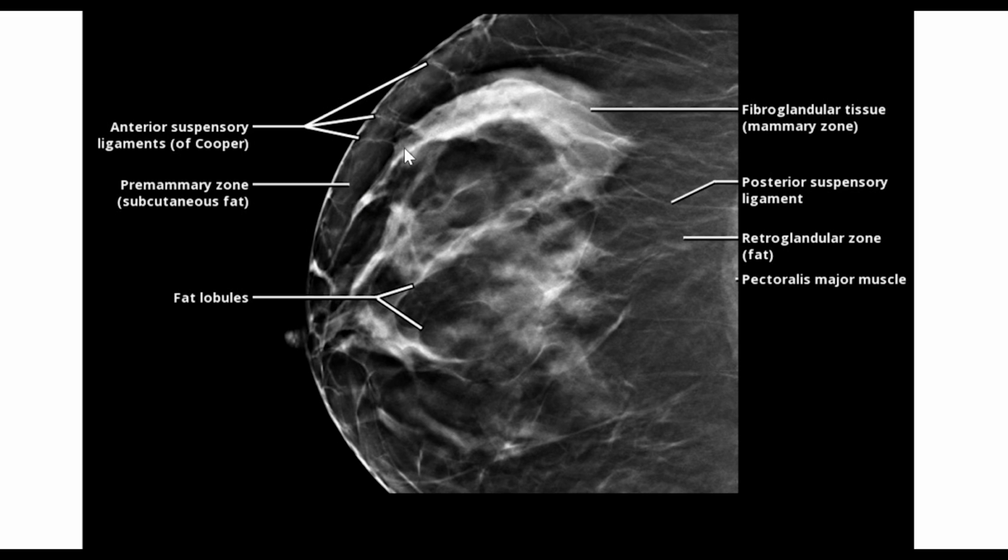So this is the mammary zone. The mammary zone, we already discussed, is composed of fibroglandular tissue. This fibroglandular tissue is relatively denser than the fat in the breast tissue. Similarly, the retromammary zone is composed of posterior suspensory ligaments. These posterior suspensory ligaments are fascial sheaths which attach the mammary zone to the chest wall, and we can see the most posterior is the pectoralis major muscle.